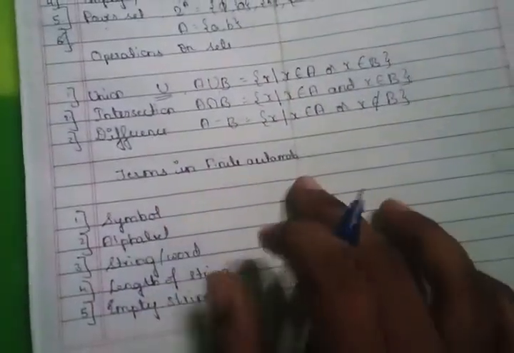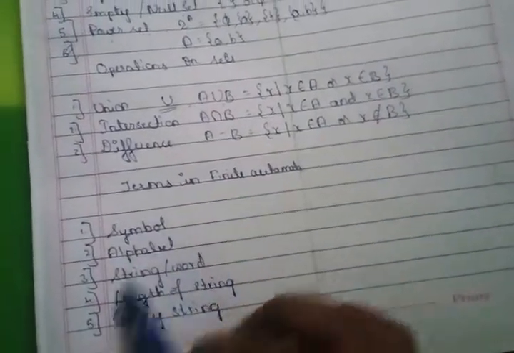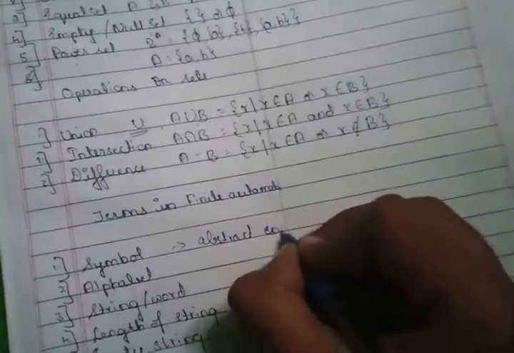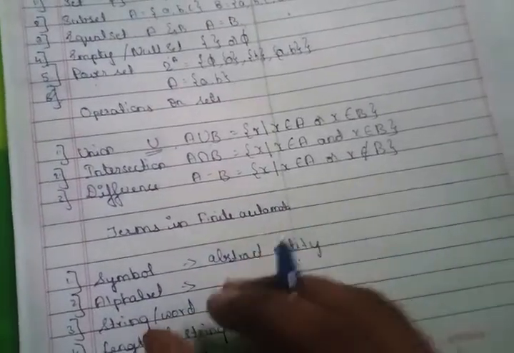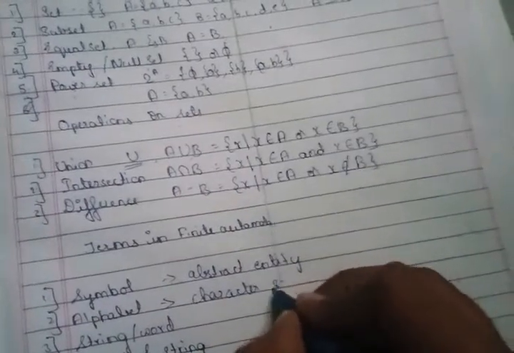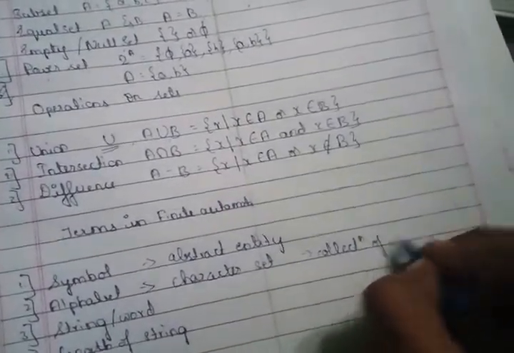Next, terms in finite automata. Before going into the definition of finite automata, let's just go through the basic elements. Symbol. A symbol is nothing but an abstract entity. Next, alphabet. An alphabet or character set is a collection of symbols. Alphabet or character set, both mean the same. It is a collection of symbols.